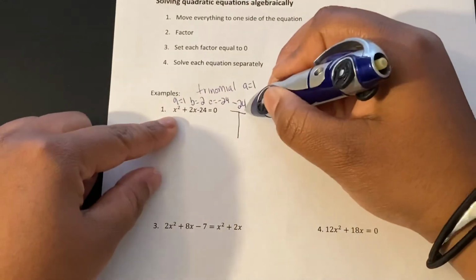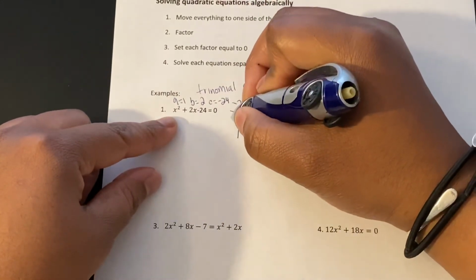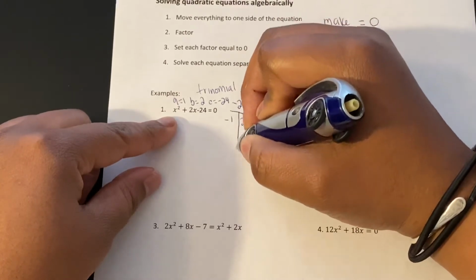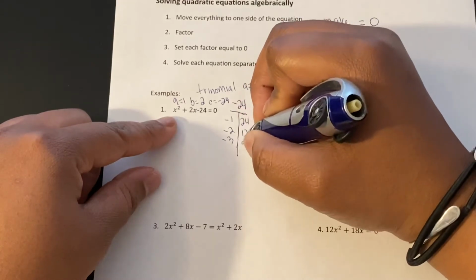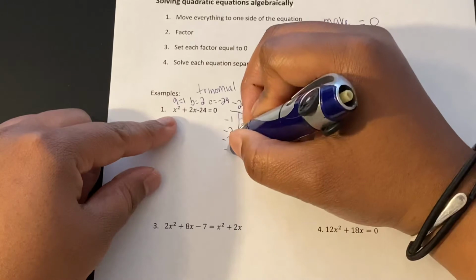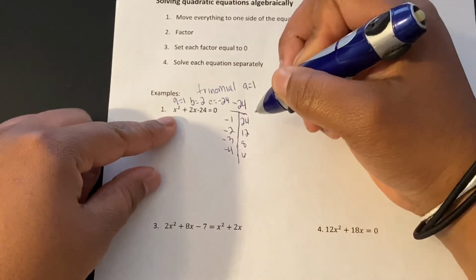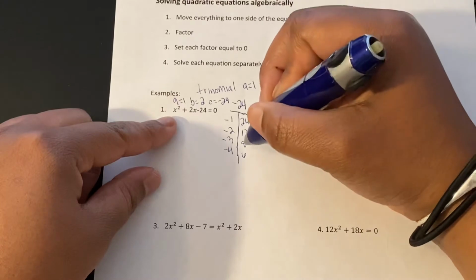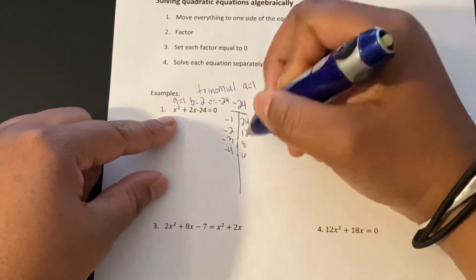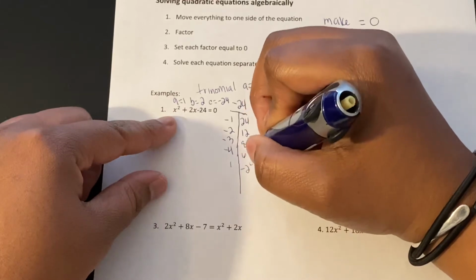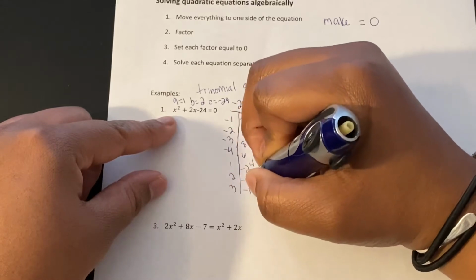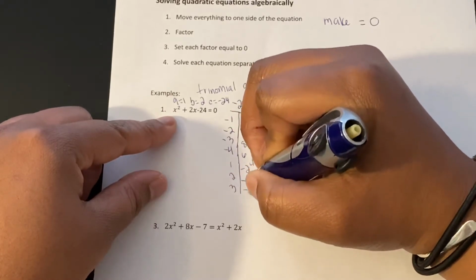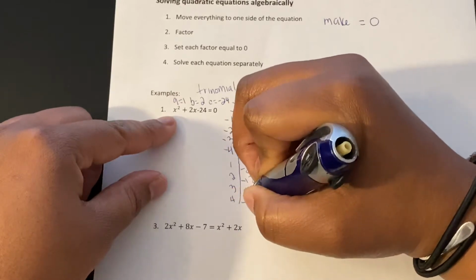Okay, so my factors of negative 24 are negative 1 and 24, negative 2 and 12, negative 3 and 8, negative 4 and 6, and then I think it keeps going. It could also be 1 and negative 24, 2 and negative 12, 3 and negative 8, and then 4 and negative 6. Because that 24 is negative.